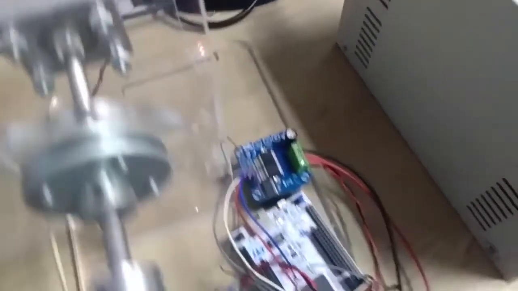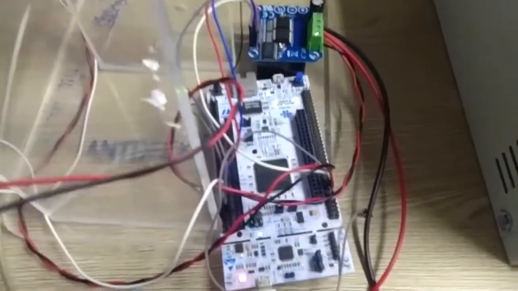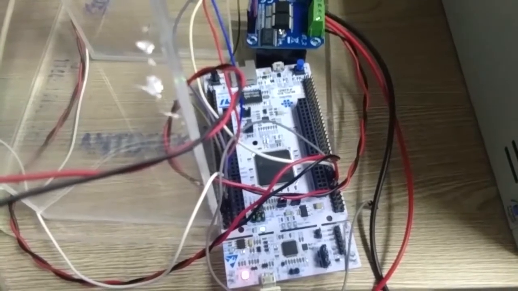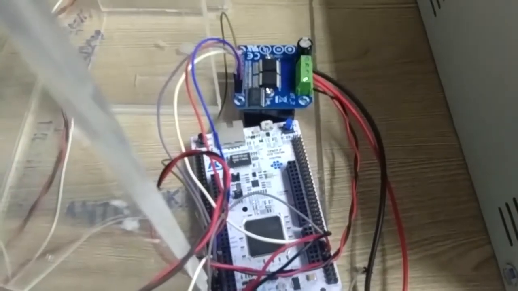We use a Nucleo board with a white junction cord, and a board drive with an H-bridge.